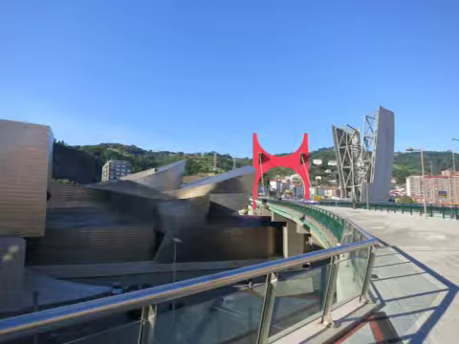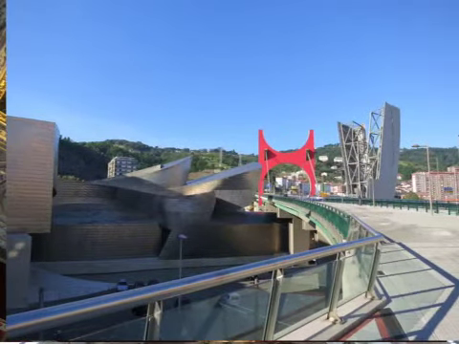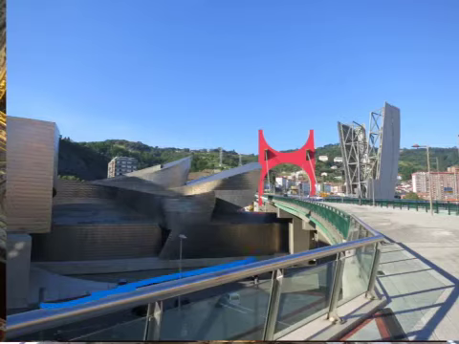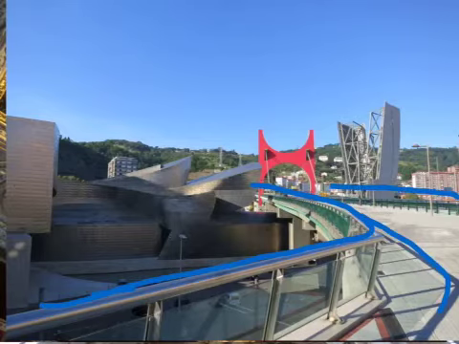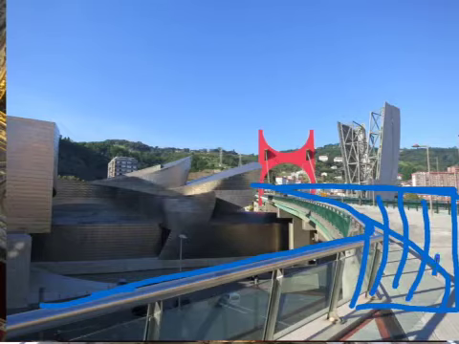Here at the Guggenheim in Bilbao, northern Spain, we see that classical line taking us through the image, like we saw in the previous video. But now we notice that it's creating a shape.